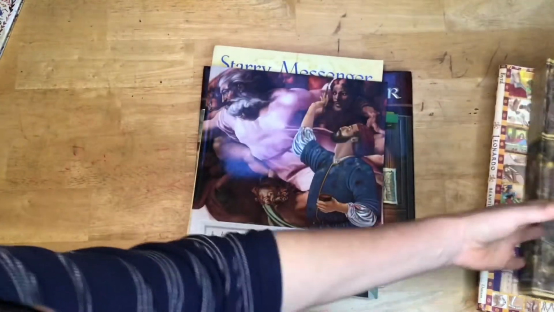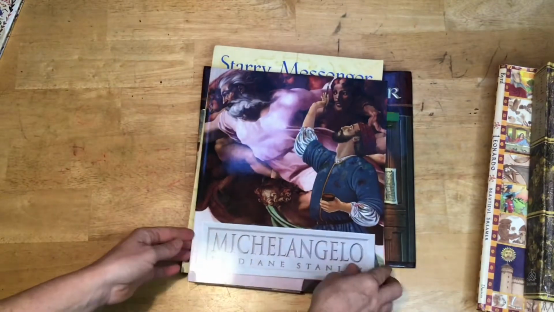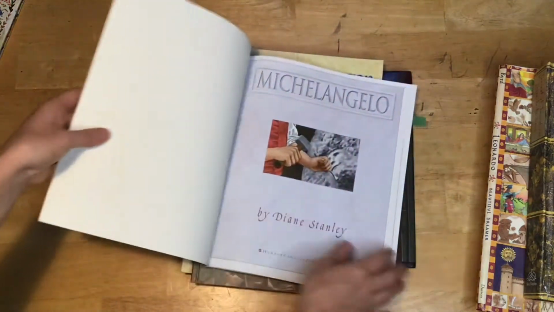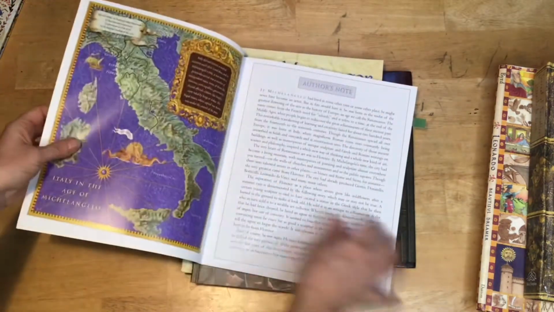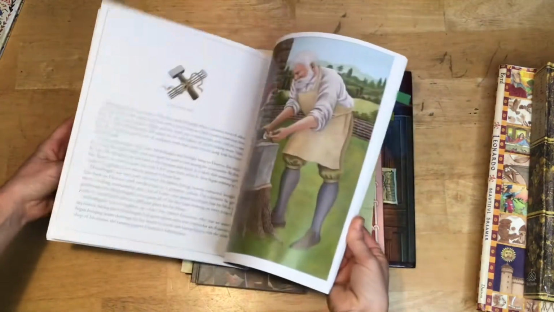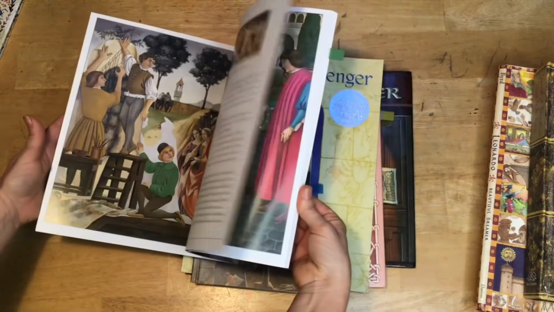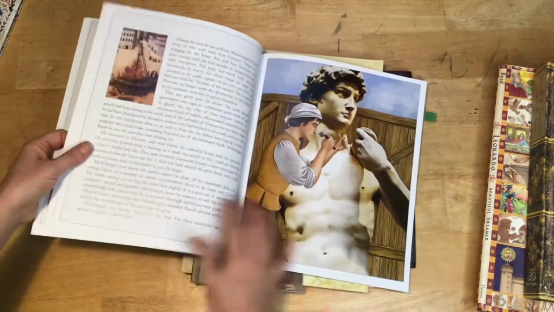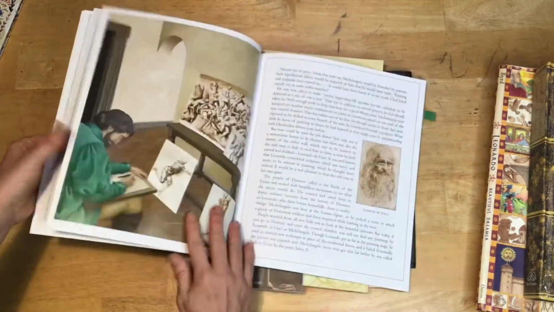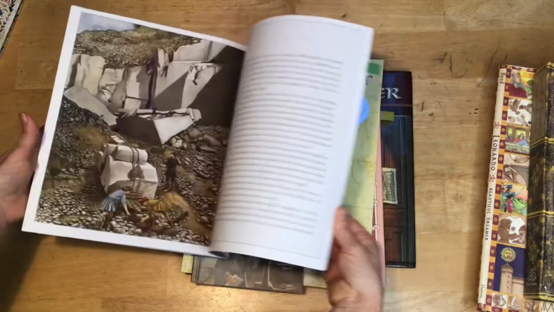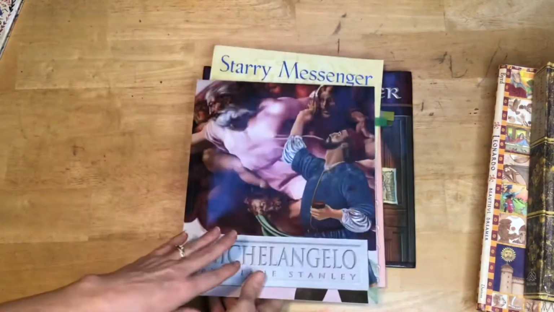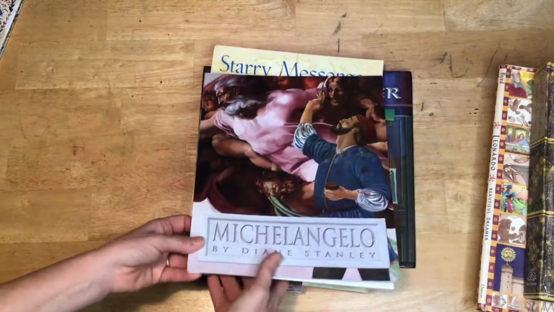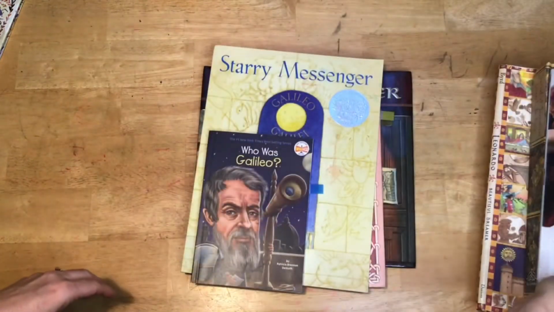In addition to Leonardo, we also studied Michelangelo. And again, I went with Diane Stanley. This one also does a beautiful job telling about Michelangelo's life and also has beautiful illustrations. It goes into some of the rivalry between Leonardo and Michelangelo as well, which was really interesting.